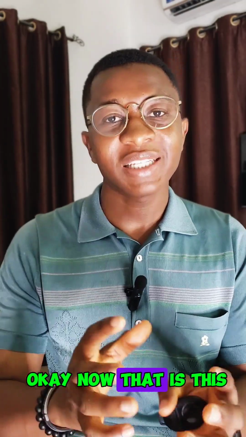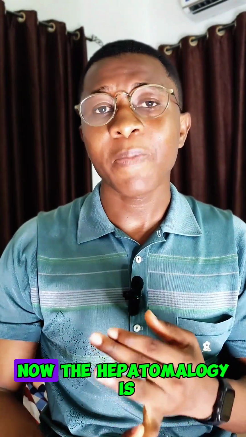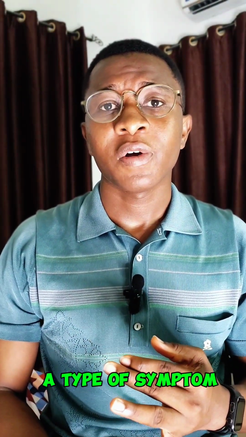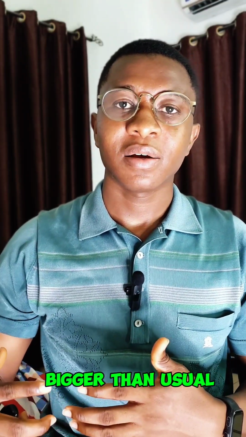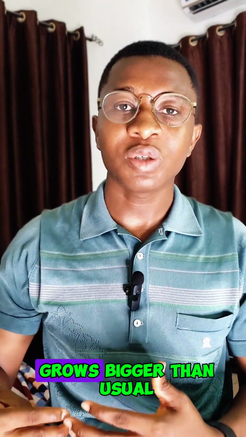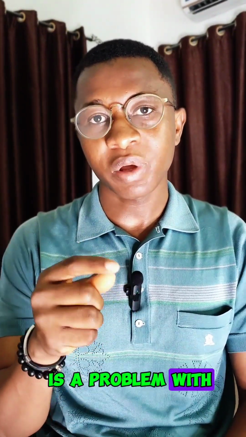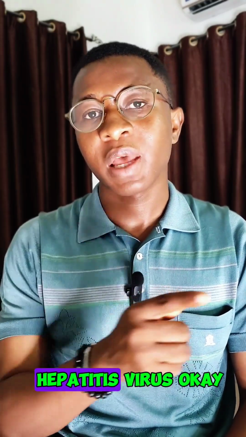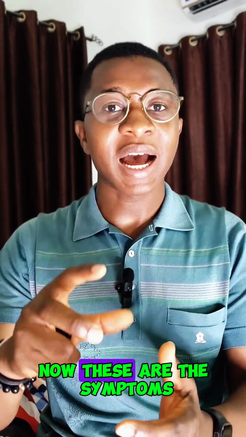Okay, now that is the symptoms under the icteric phase. Now we also have hepatomegaly. Hepatomegaly is a type of symptom where your liver is bigger than usual. So when your liver grows bigger than usual, then there is a problem with the liver, and it could be hepatitis virus. Okay, now these are the symptoms.